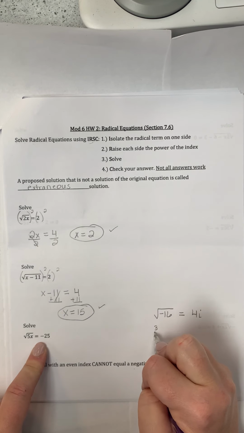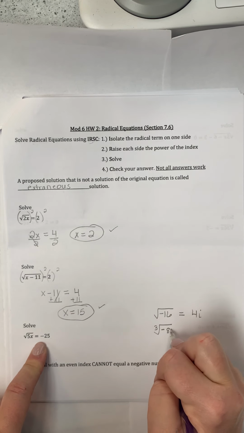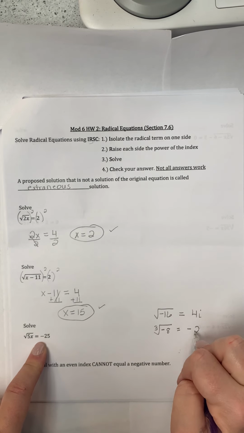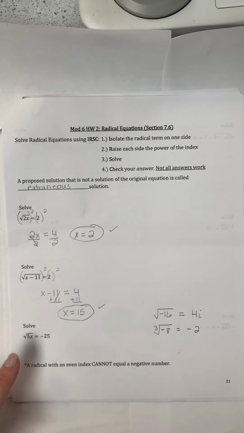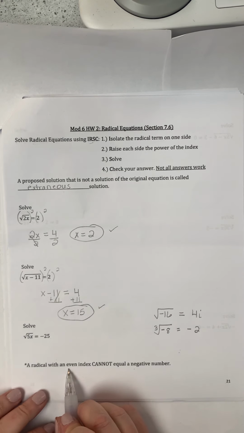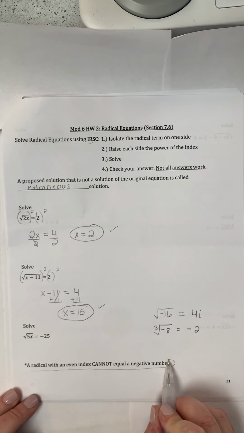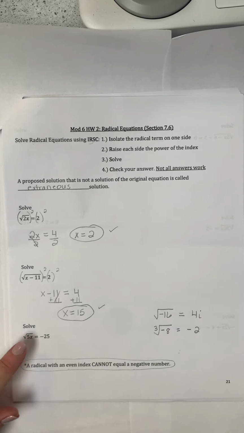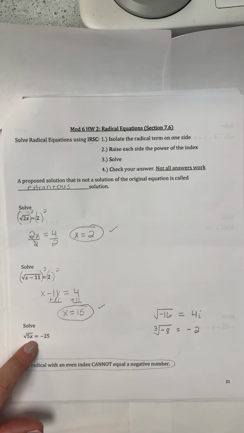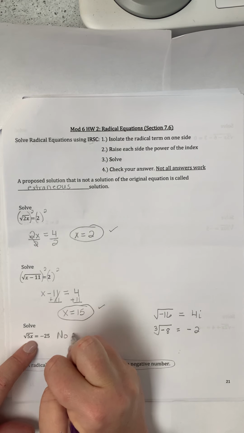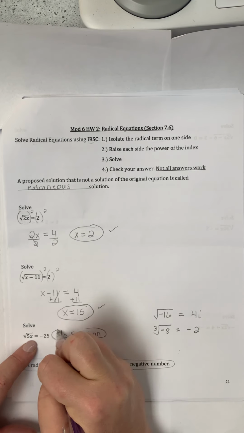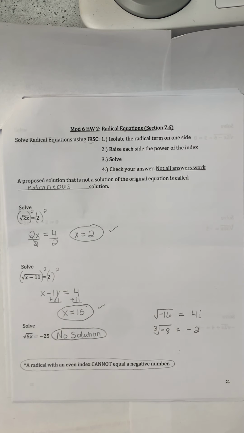Now, if we had a cubed root of a negative number, we pull the negative out and take the cubed root. That works. But for an even index, it cannot equal a negative number. That is a huge no-no. So just by looking at this, I know the answer is no solution. I can't do it. It's not possible.